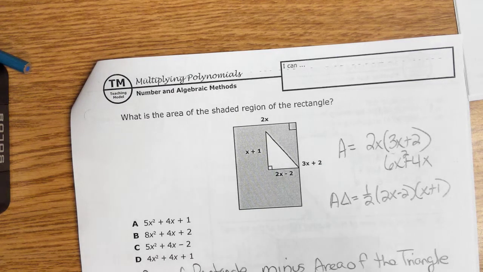So I've got minus 1/2 times 2x times x is 2x squared. 2x times 1 is plus 2x. FOIL: first, outside, inner is minus 2x. Last, minus 2 times plus 1 is minus 2.